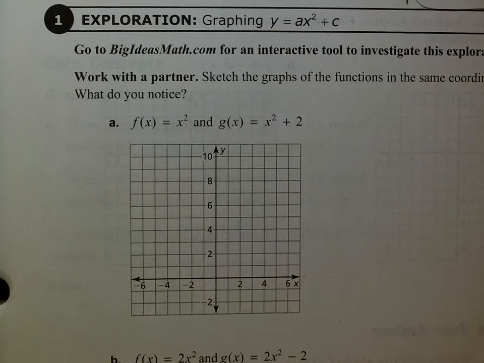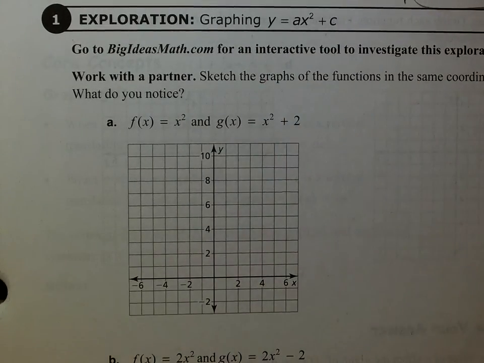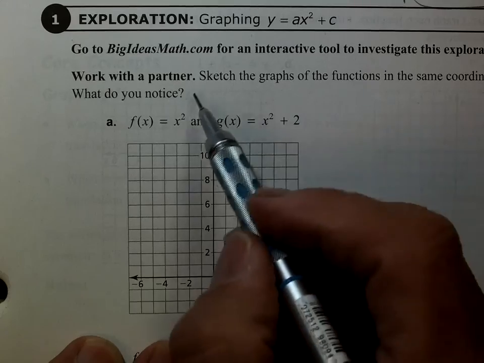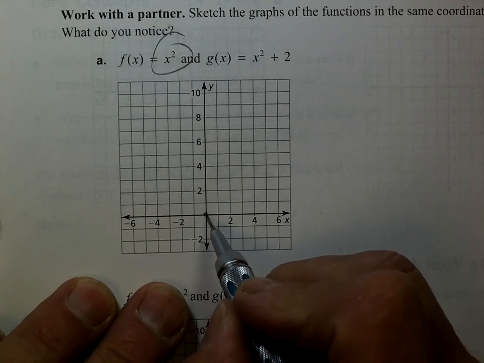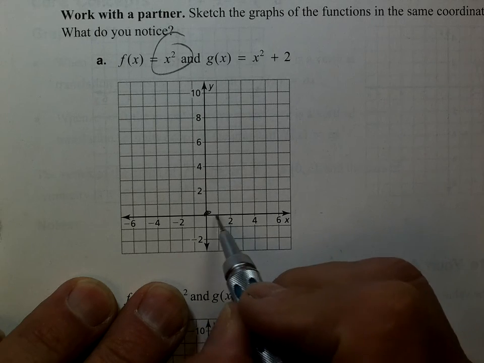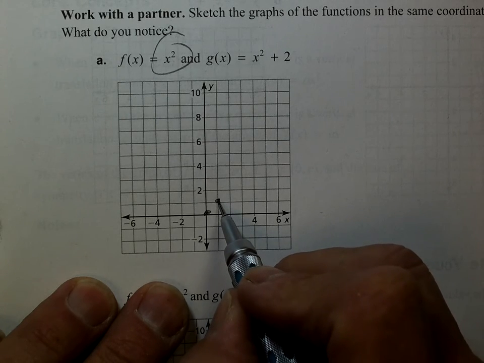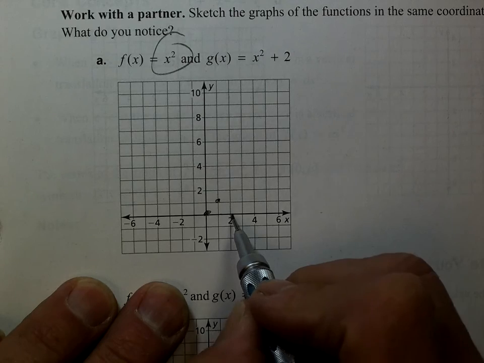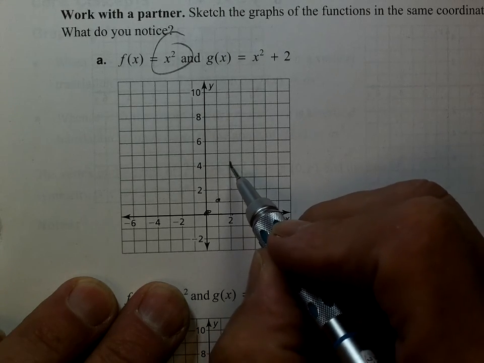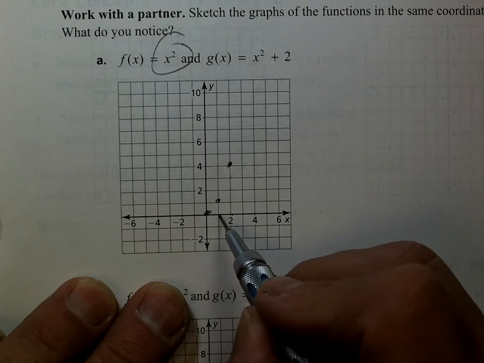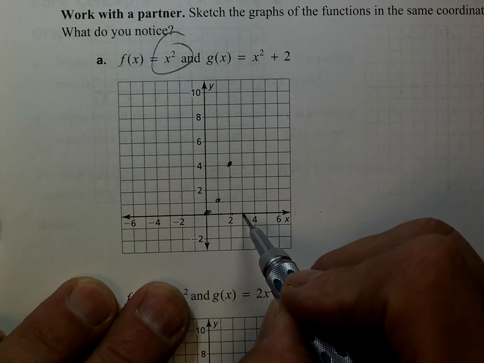Here we go. So first of all, let's take a look at example 1. Let's go ahead and graph x squared. We know that 0 squared is 0, right? We're going to go 1 squared is 1. 1, 2. 2 squared is 4, right? 1, 2, 3, 4. 1, 2, 3 squared is 9.